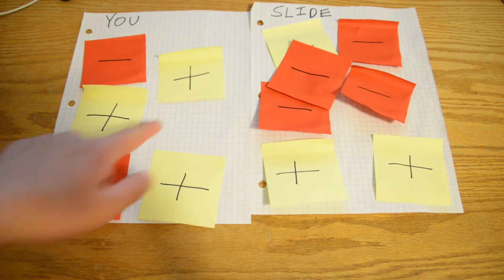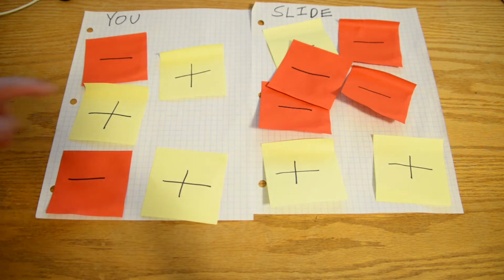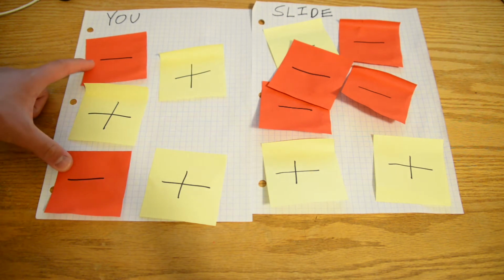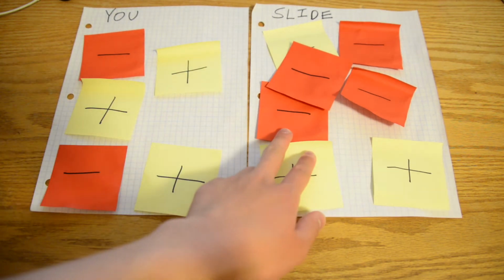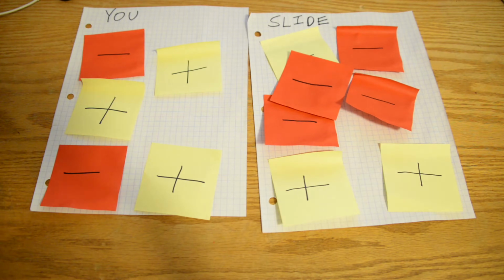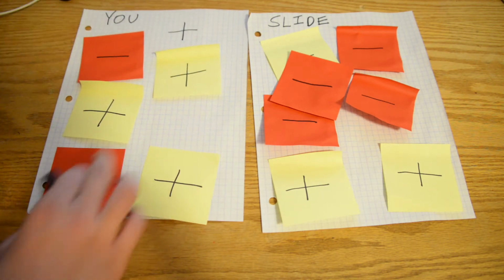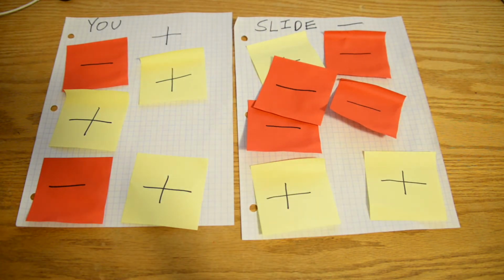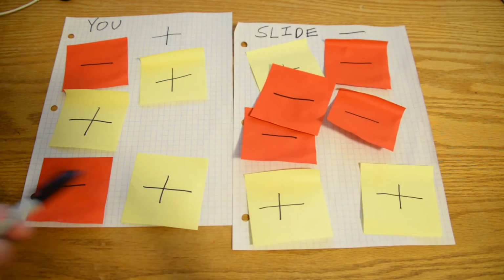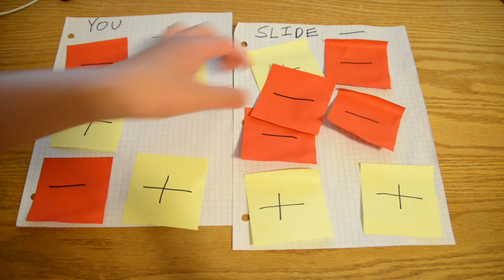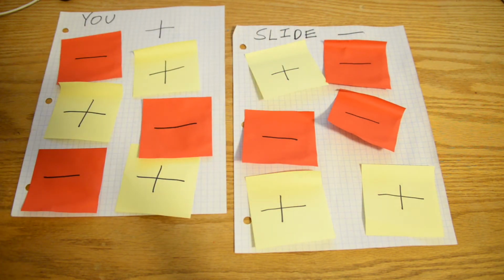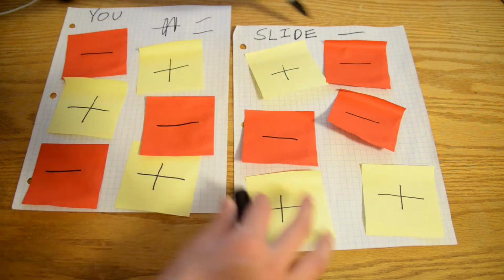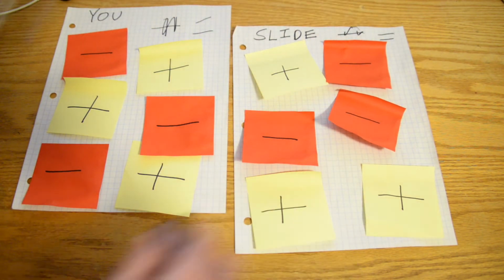Therefore, both sides have a charge imbalance now. You have 3 positives with only 2 negative charges, while the slide has 4 negative charges and only 3 positive charges, giving you a positive charge and giving the slide a negative charge. Later, when you touch the slide again, the negatively charged surface of the slide transfers the charge back to you so that both objects become neutral again. This is the principle of static electricity.